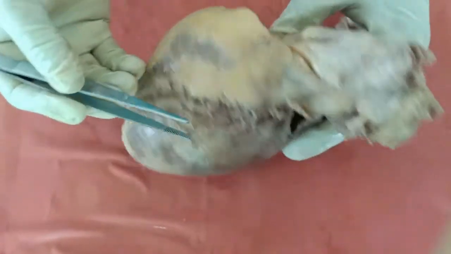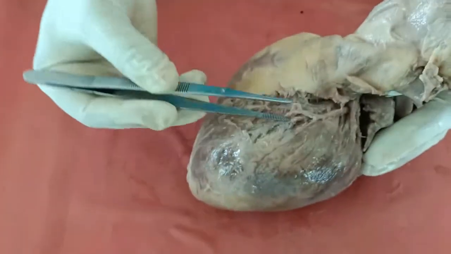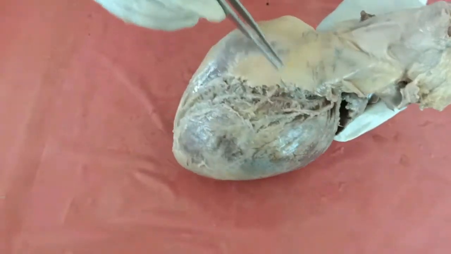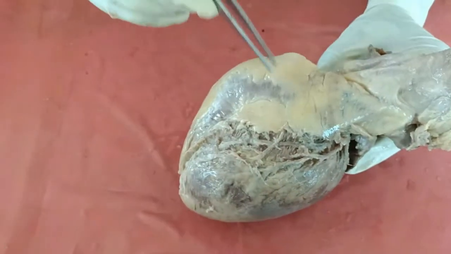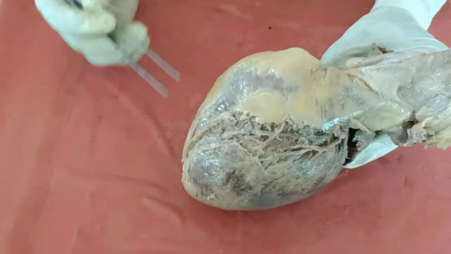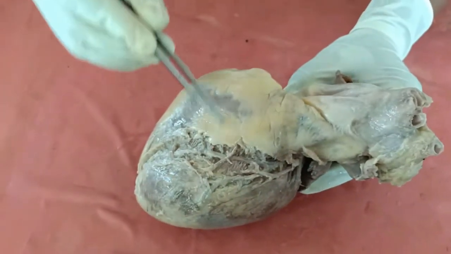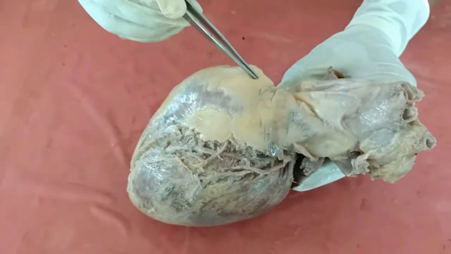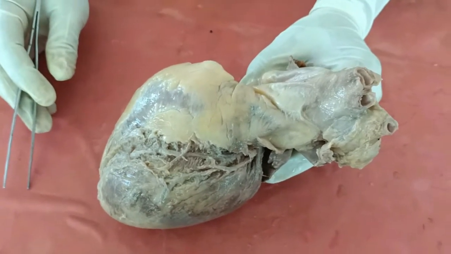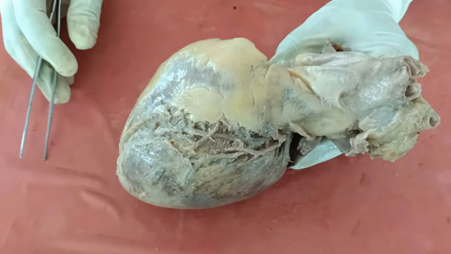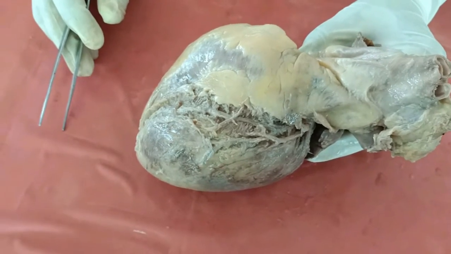Usually the circumflex artery also will give one conus artery to supply the infundibulum of the right ventricle. So both will be anastomosing here. That anastomosing pattern looks like a necklace of the infundibulum. That arrangement is what we call the annulus of Wiesen's.